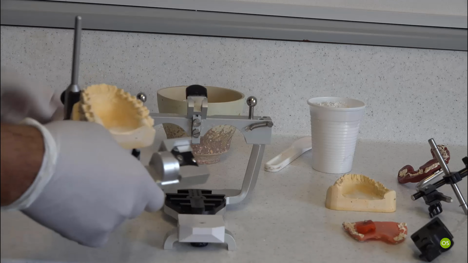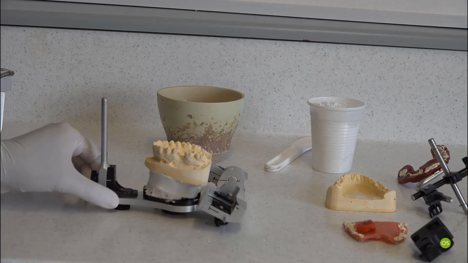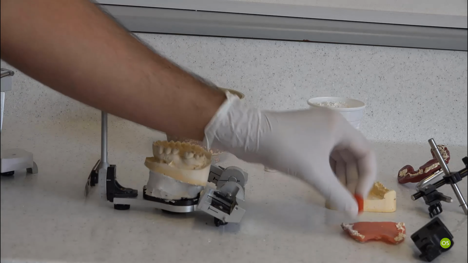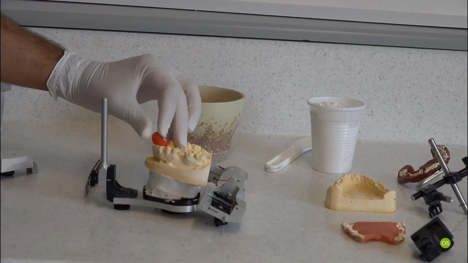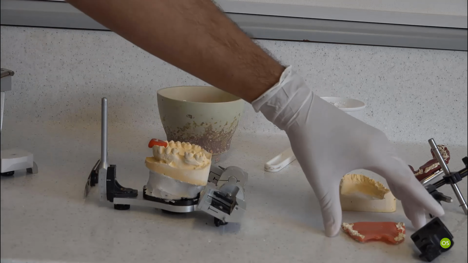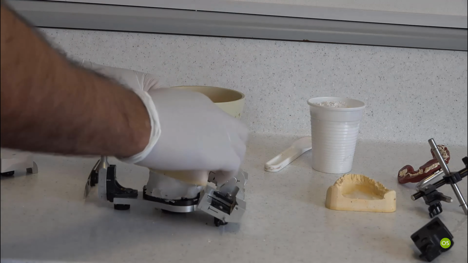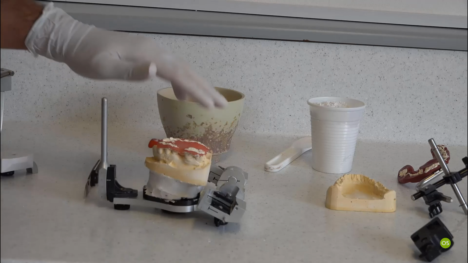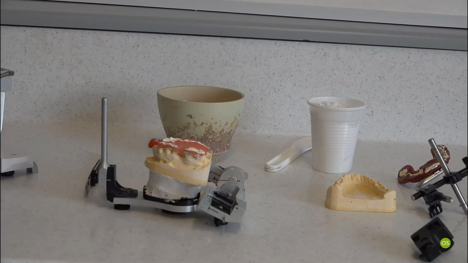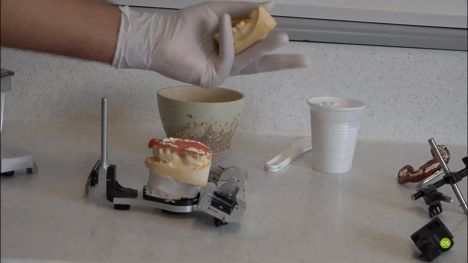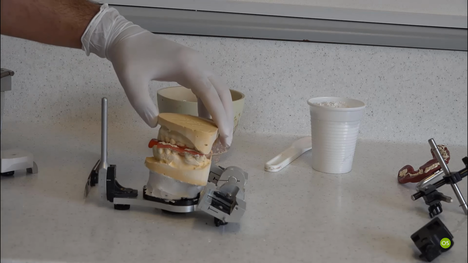Now to do that, I will turn this upside down, likewise. I will now put my Lucia jig, if you've used a Lucia jig, and the records you took, and make sure that it fits fine. So that's seating really well, and I can see that it's nice and tidy there. And I will then put my lower model so that I can align it.